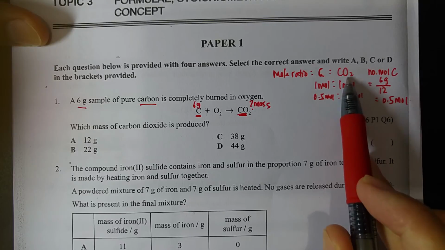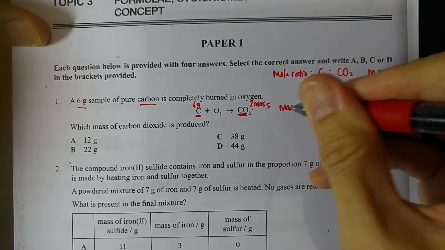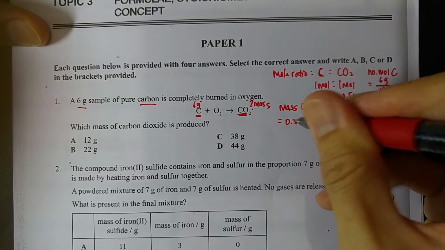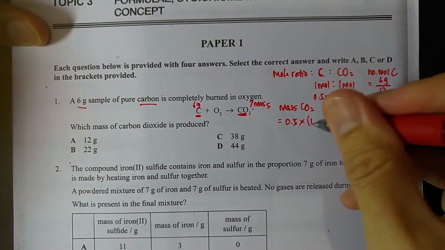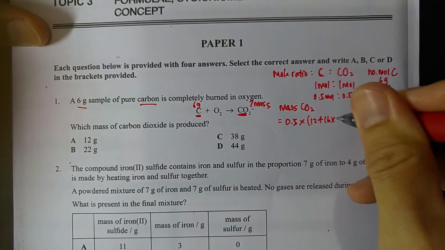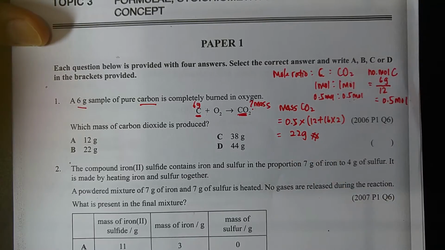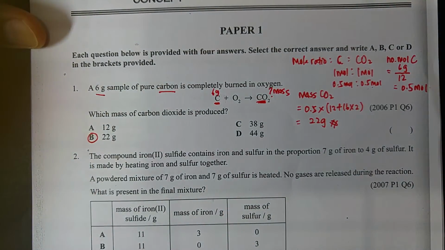So 0.5 mole of carbon dioxide will be produced, but the question wants mass. So the mass of carbon dioxide would be the number of mole, which is 0.5, times the Mr for carbon dioxide. Carbon is 12, oxygen is 16, times 2, which is 22 gram. So the answer for the first question is B.